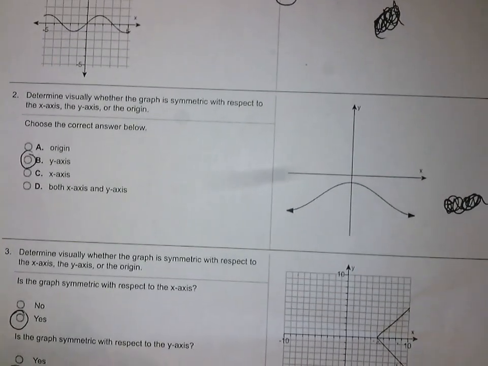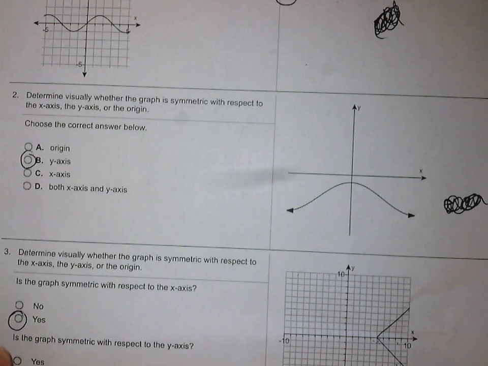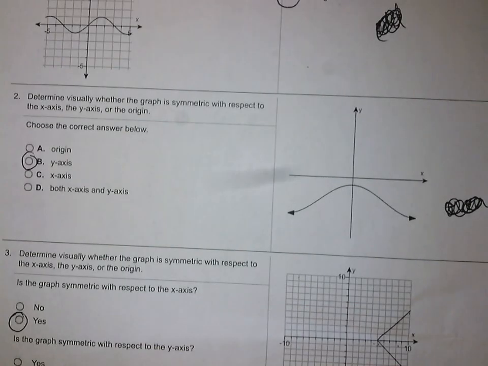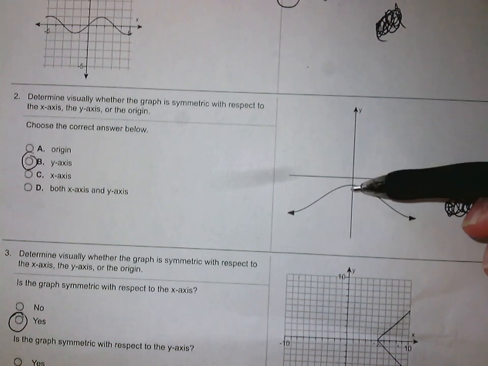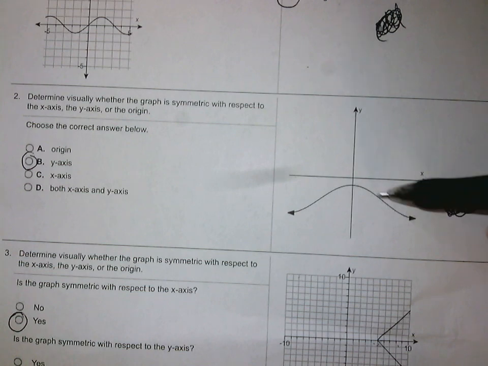All right, section 7.2. We're actually going to start with number 2, then 3, and then go back to number 1. Okay? We're talking about having symmetry in some functions. Okay? So if you're symmetric with the y-axis, that means this side of the y would be a mirror image of this side of the y.